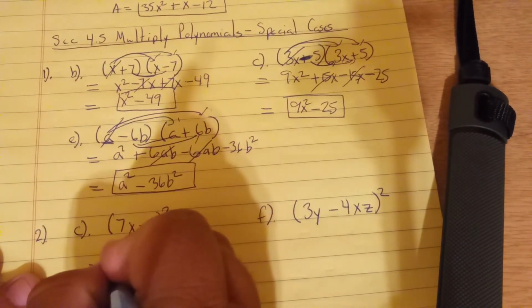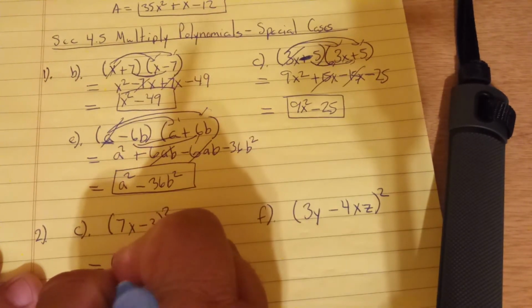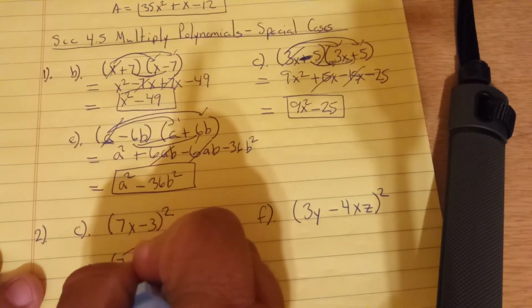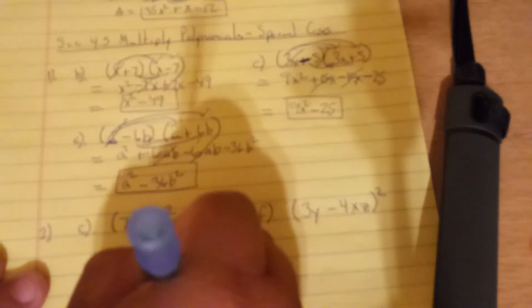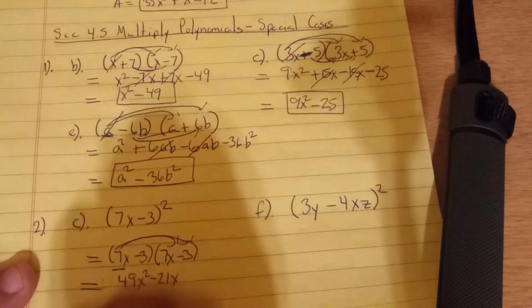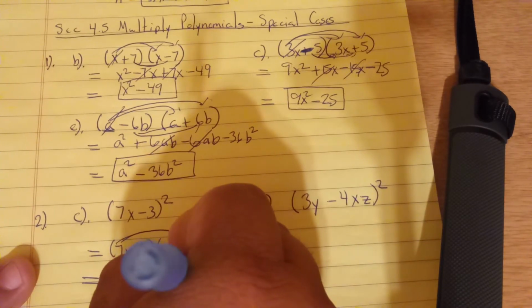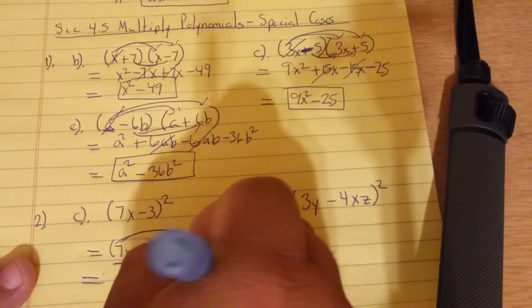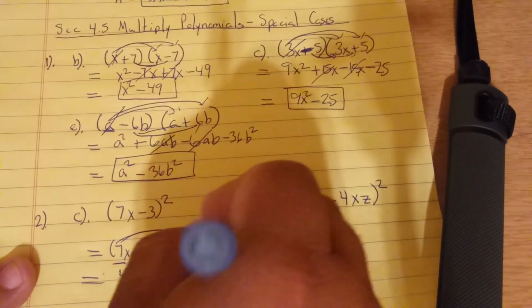First we're going to distribute the 7x. 7x times 7x is 49x squared. 7x times negative 3 is negative 21x. And now we distribute the negative 3. Negative 3 times 7x is negative 21x as well. And negative 3 times negative 3 is positive 9.